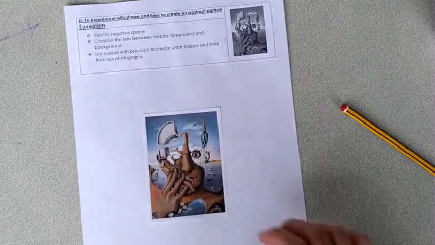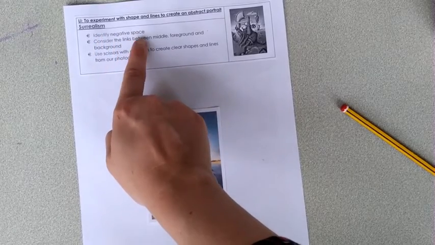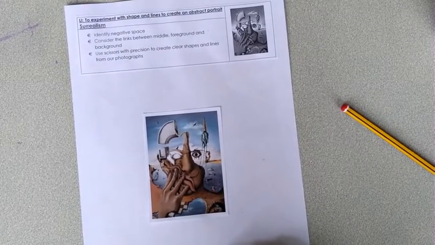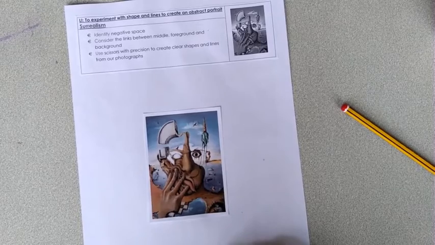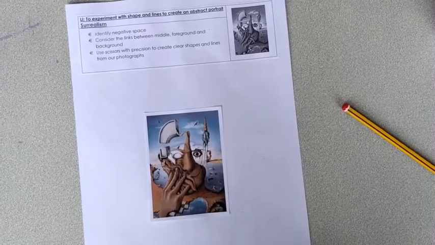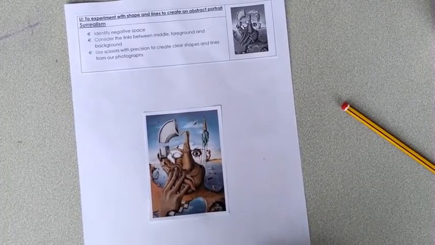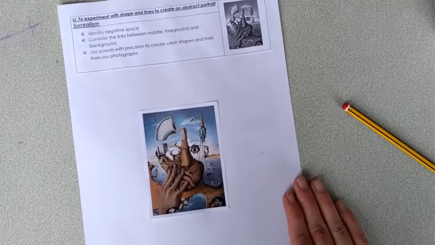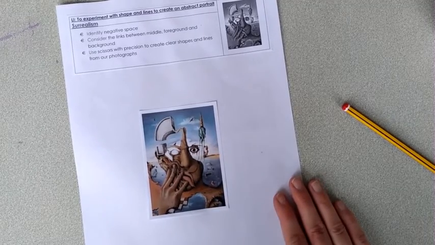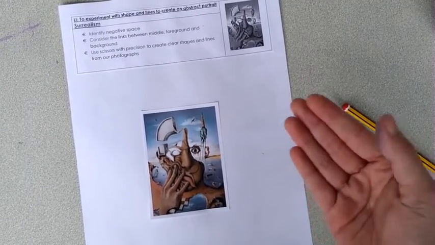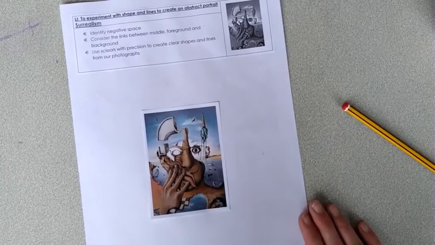Okay, so we are going to identify negative space, consider the links between the middle, the foreground and the background, and finally we're going to use our scissors accurately to create the clear shapes and lines from our photographs. So in preparation for this session, everyone will need a printed copy of their face, and you might want to print at least a couple, maybe in different colours, so we can experiment.